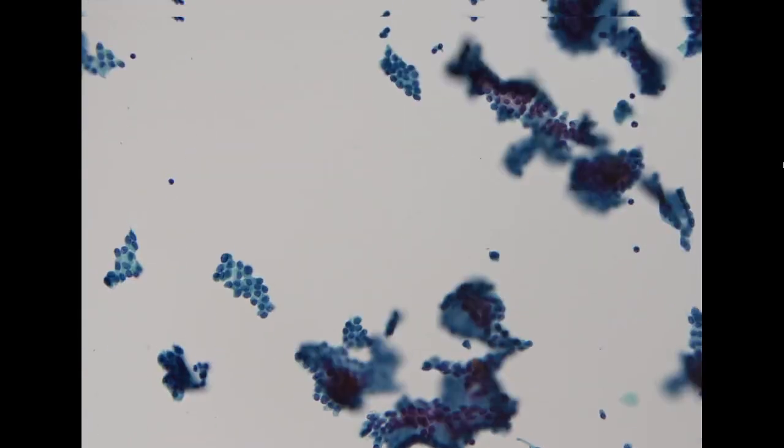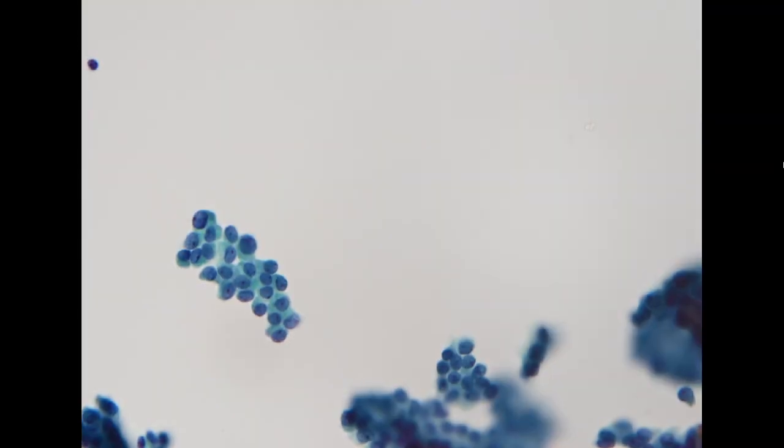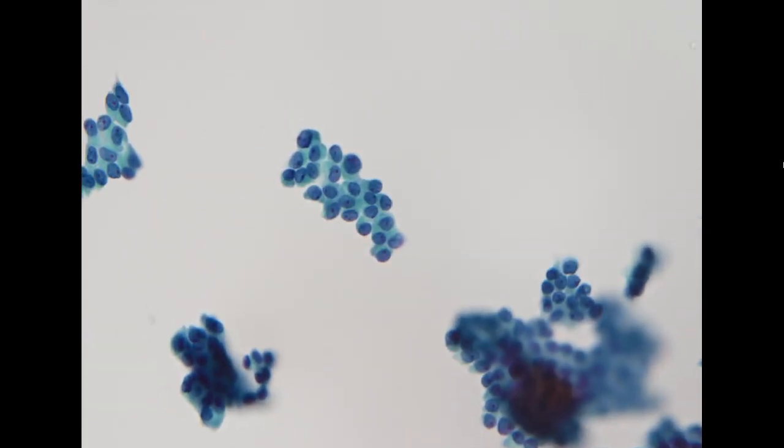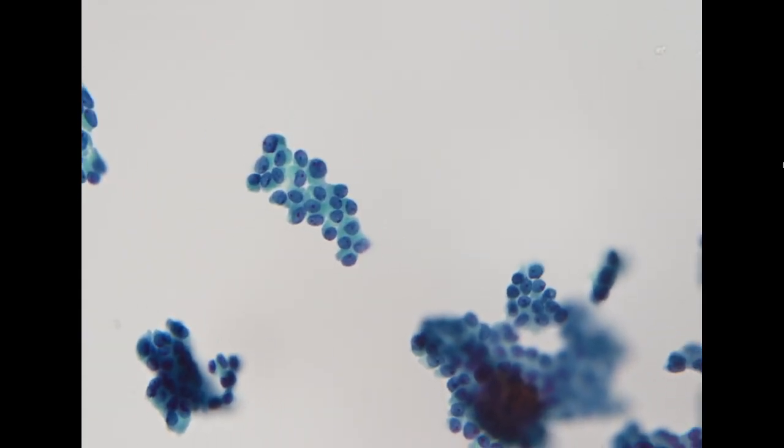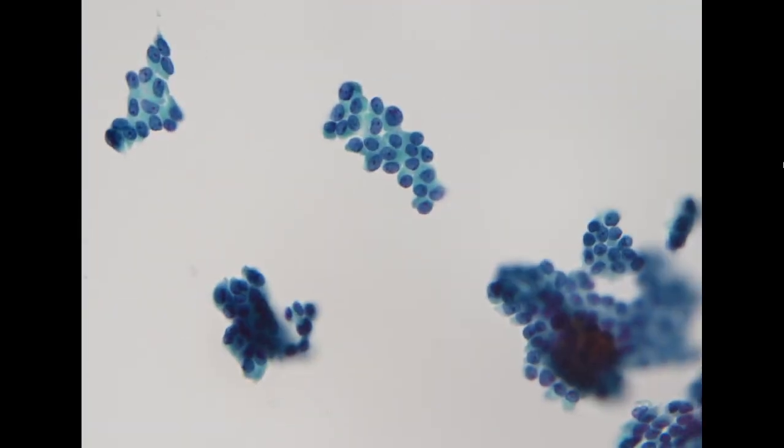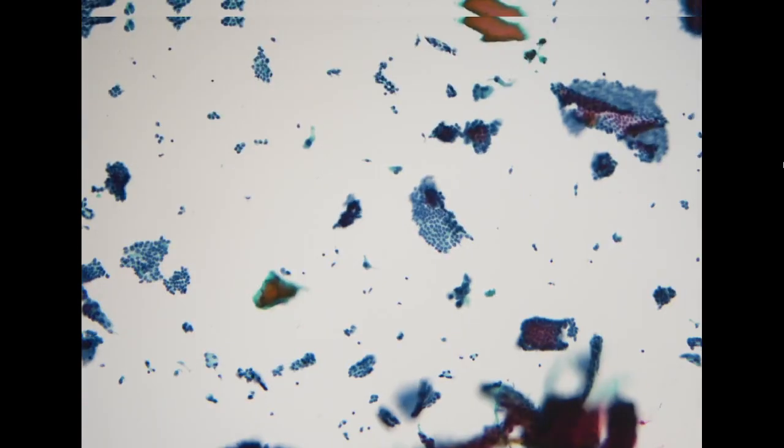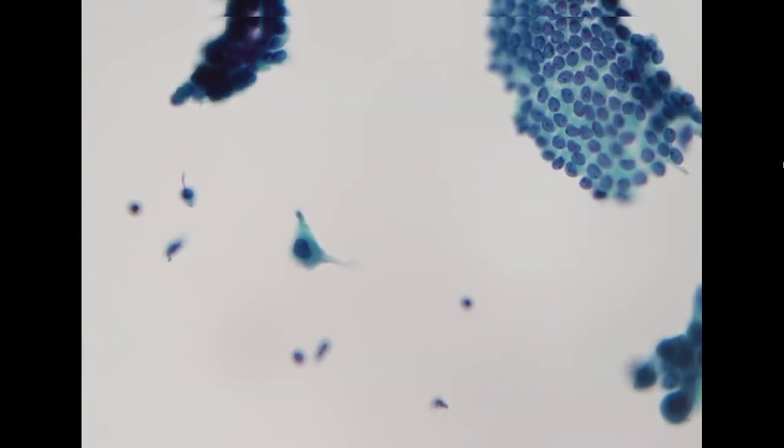Here we also have some psammoma bodies. Especially in the monolayer area, the nuclei are mostly oval with irregular arrangement, with different long axes crossing each other, and we just need to find pseudoinclusions somewhere.